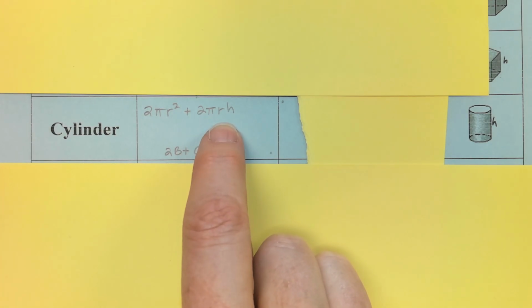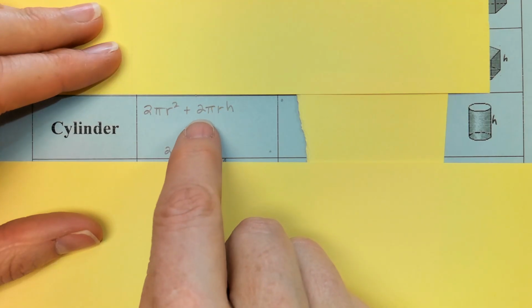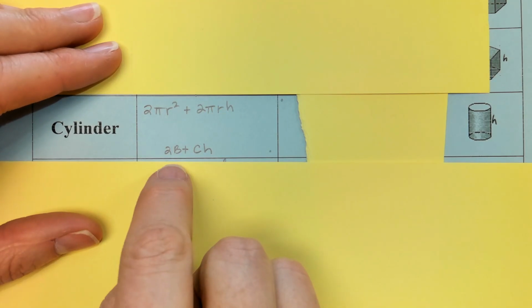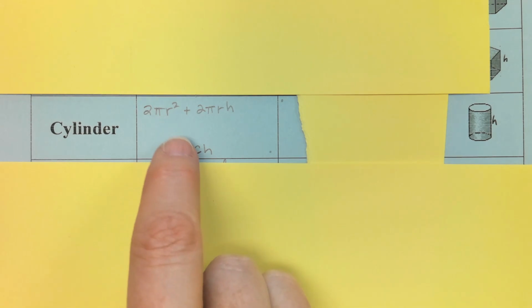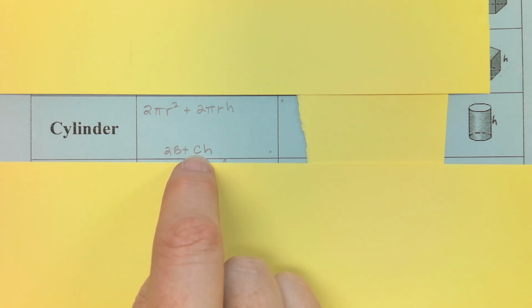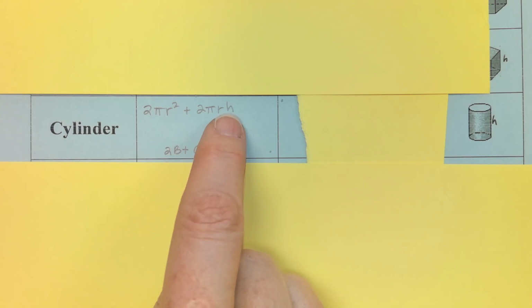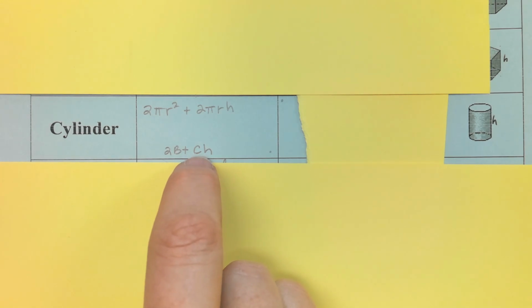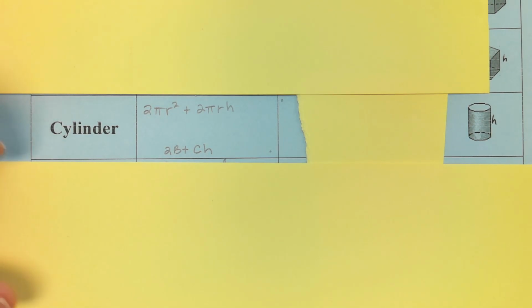That's that piece. So it's kind of like a rectangle. It is a rectangle if you fold it out, and that formula gives you that. The generic formula is this guy right here, which is 2 times the area of the base. C stands for circumference, which is 2 pi r. That's the formula for circumference, and then times height. So that's your base, and that's your height when you're finding the surface area of that rectangle that goes around a cylinder.